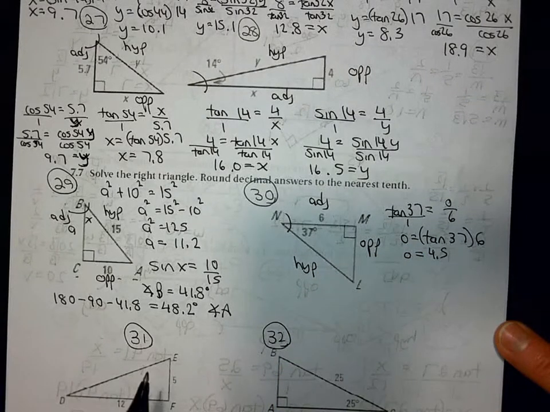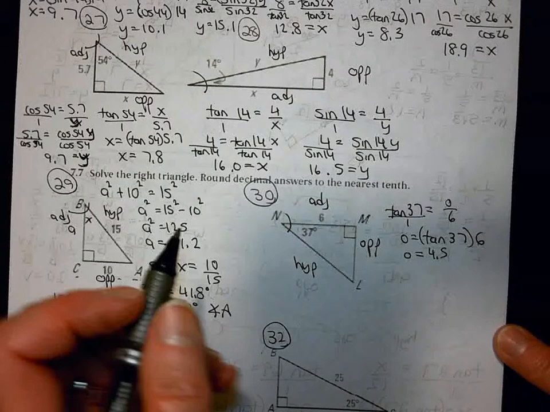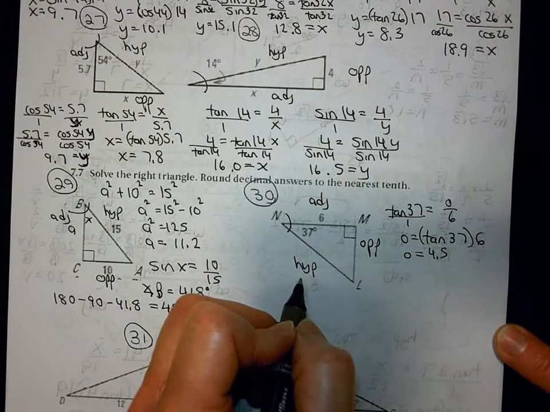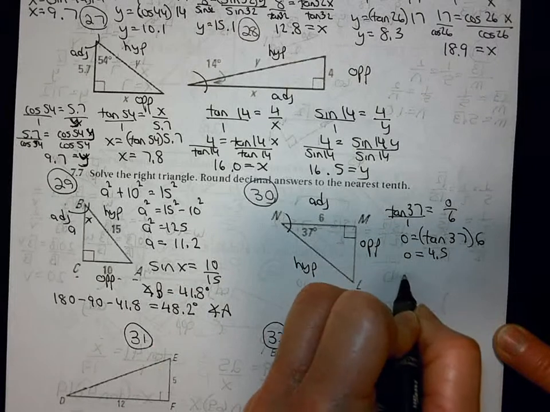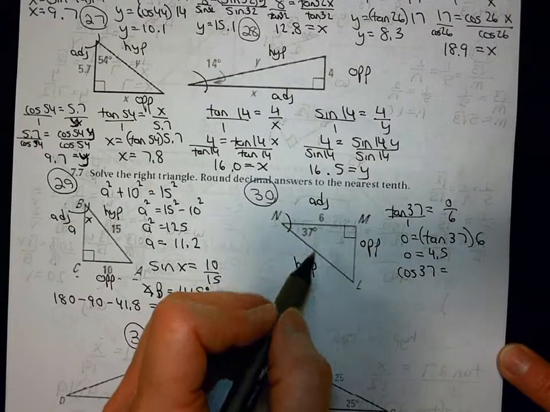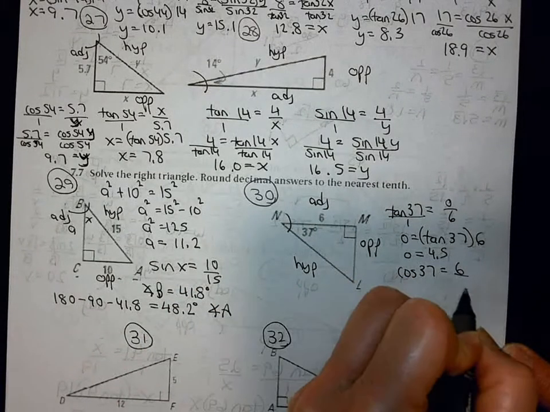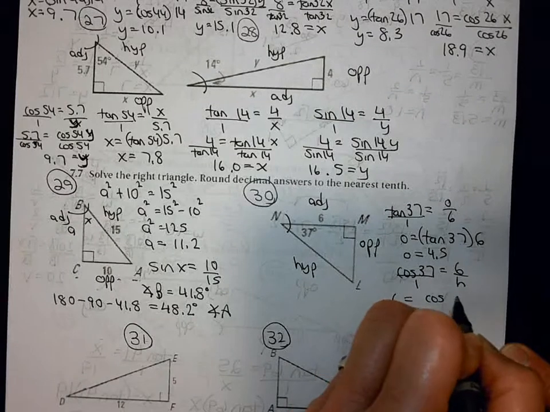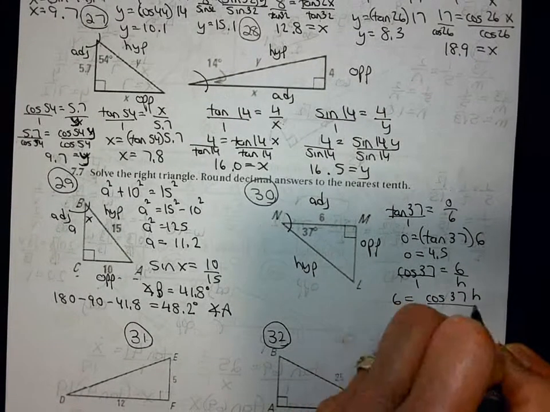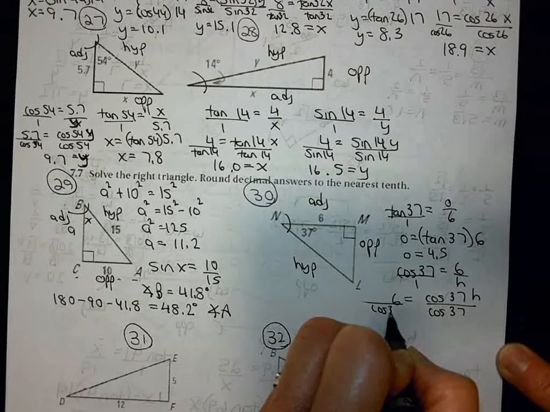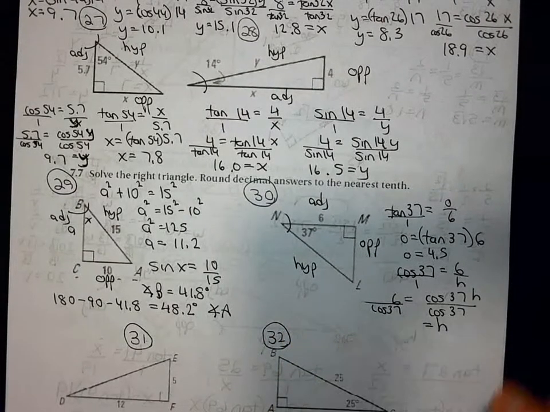Okay, and if I choose adjacent and hypotenuse, that's going to be cosine. So cosine of 37 is going to be adjacent 6 over hypotenuse. I cross multiply. 6 is equal to cosine of 37 times h. I'm going to divide by cosine of 37. So h is going to be 6 divided by cosine of 37.